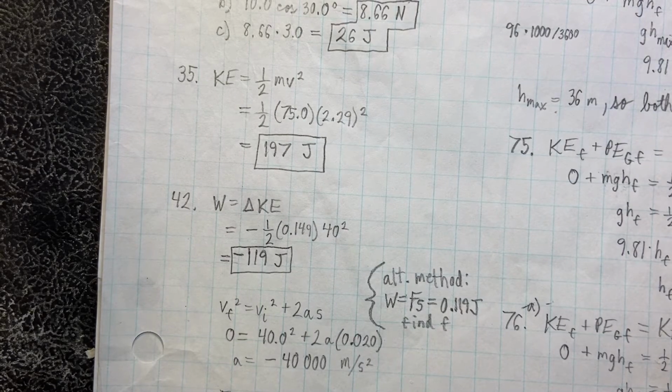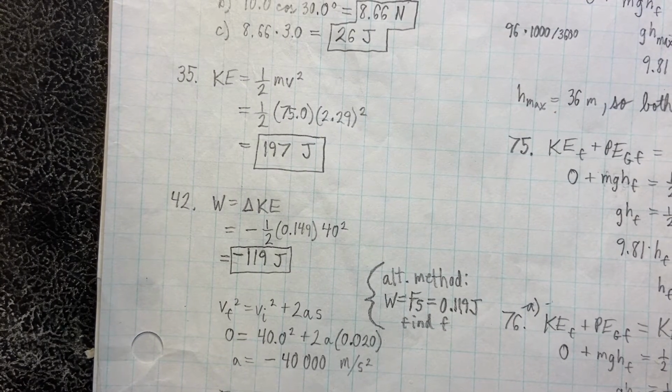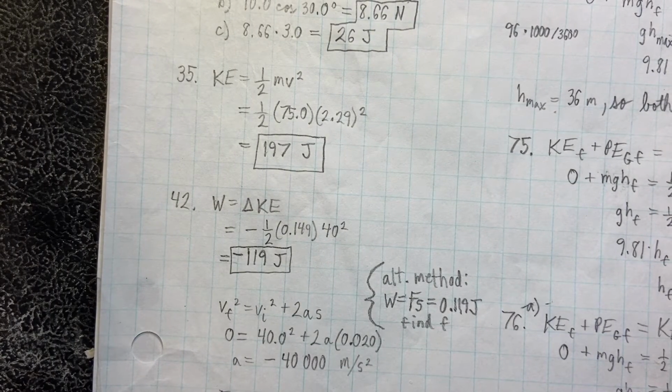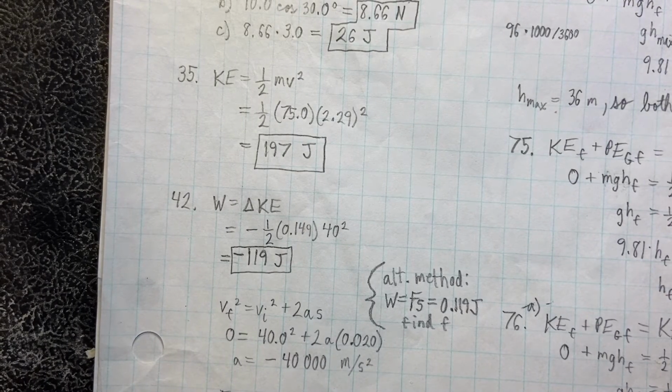Okay, number 42. Suppose that a 0.149 kg baseball is traveling at 40.0 meters per second. How much work must be done on the ball to stop it? So this is negative work. And we call it negative work because the thing's already in motion. We're going to bring it to a complete stop. So if that thing had 119 joules positively, if we want to bring it to a stop, we need negative 119 joules to bring its energy to 0.